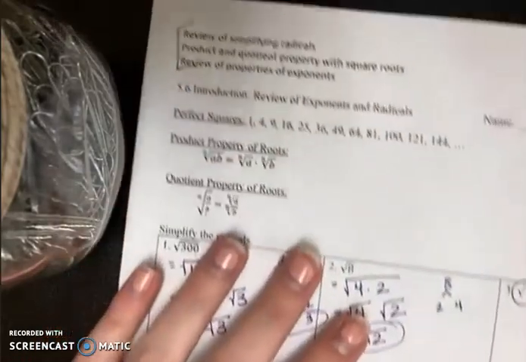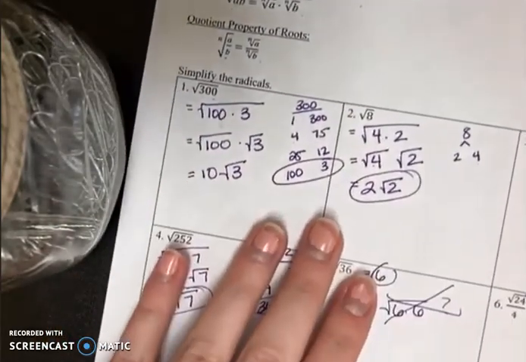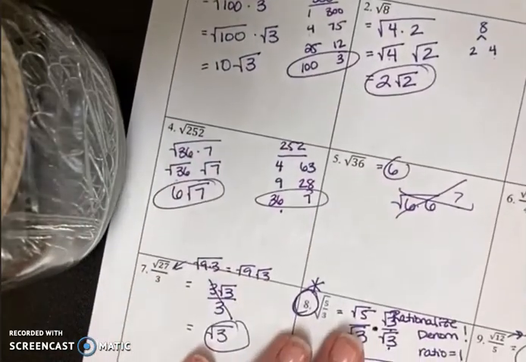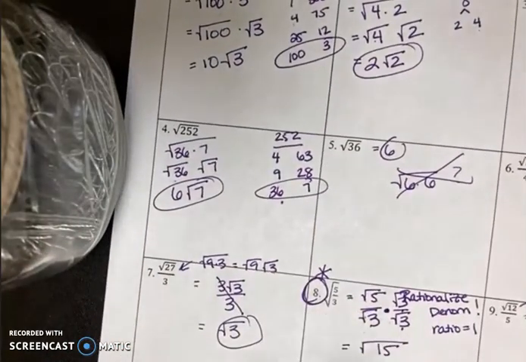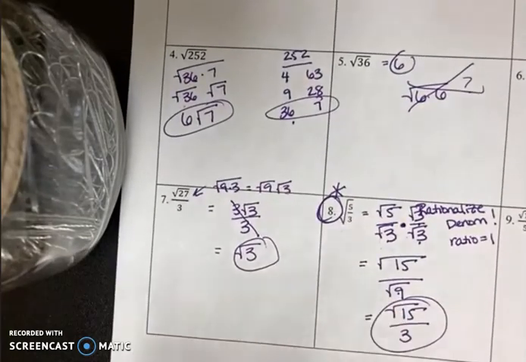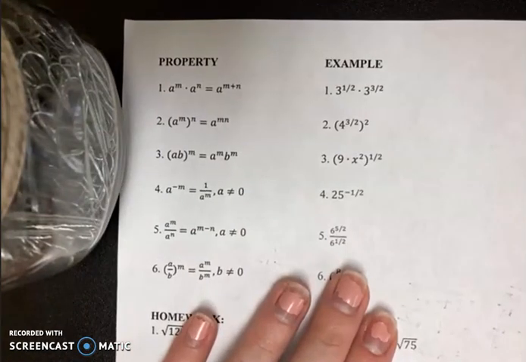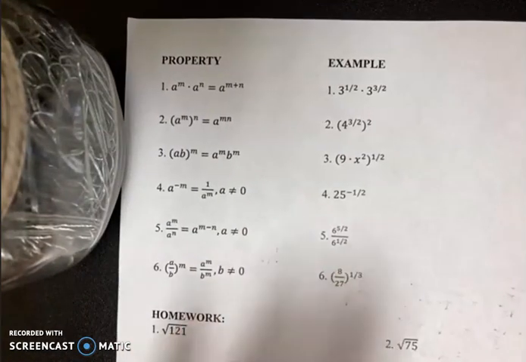Okay, so page 1 of this introduction was over perfect squares, product property, quotient property, simplifying radicals, rationalizing if we have to, and all of that good stuff. Video 2 is going to be properties of exponents. So go to video 2 and get started on that before attempting your homework.